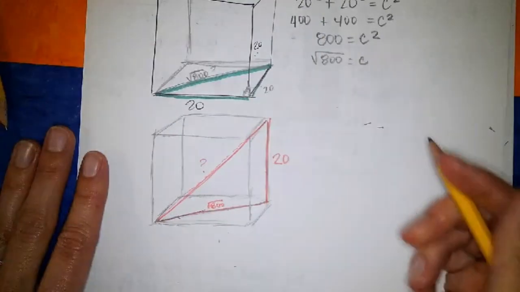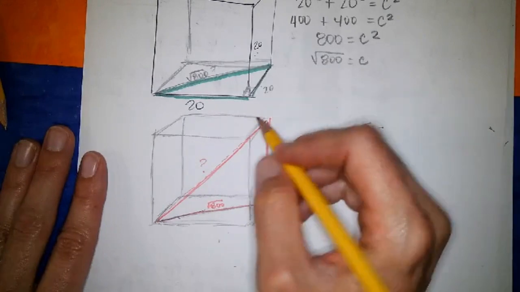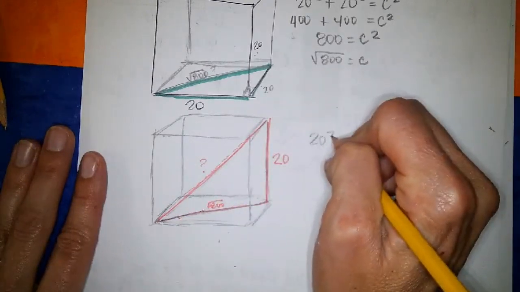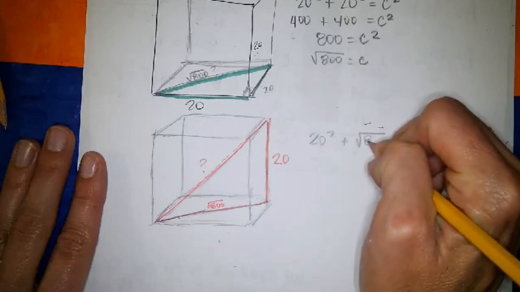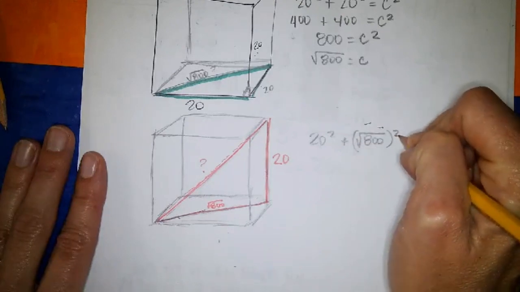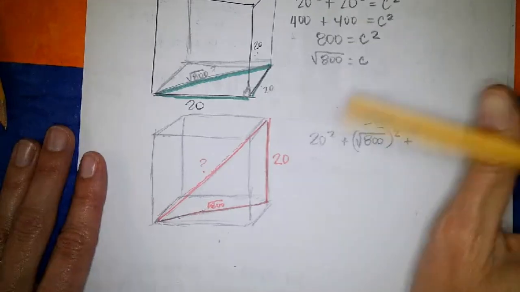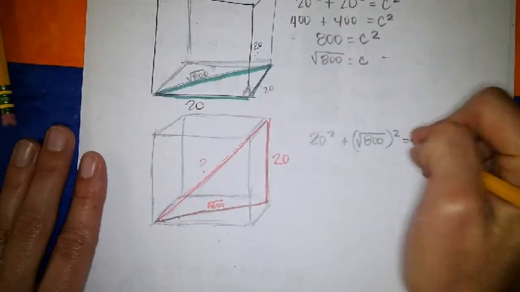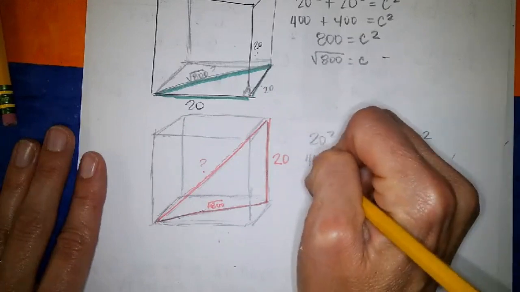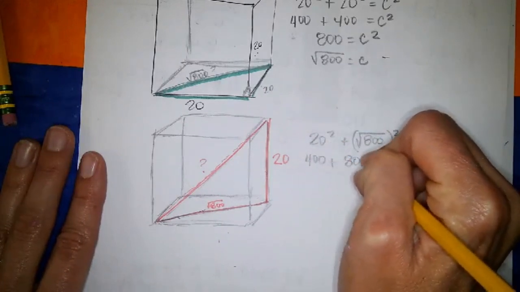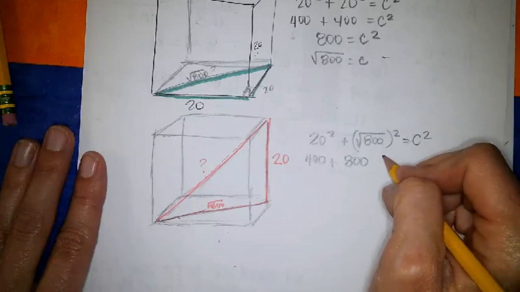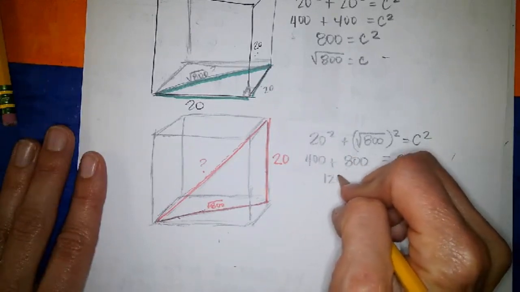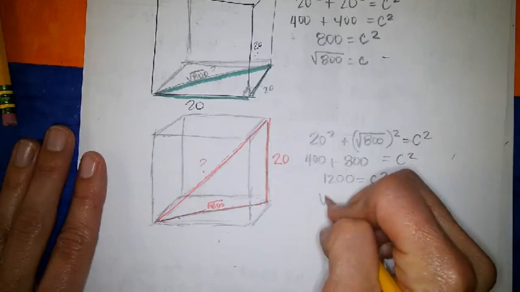So we're going to still use the Pythagorean theorem, but now we're solving for this diagonal. So we have 20 squared plus the square root of 800 squared, oh sorry, not plus, equals c squared. So we know that this is 400 plus 800, because the square root of a square is always going to be that number, equals c squared. 400 plus 800 is 1200 equals c squared. Square root of 1200 would equal c.